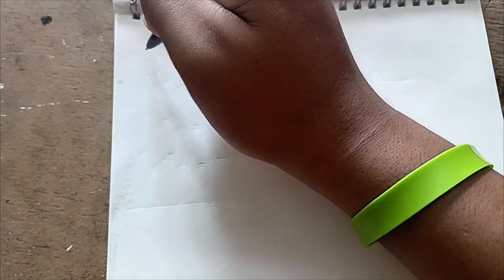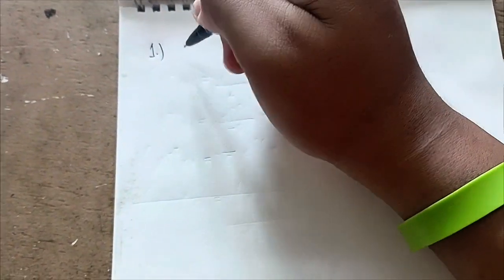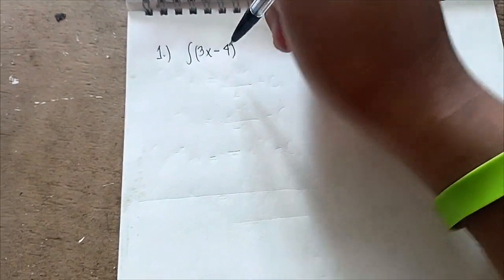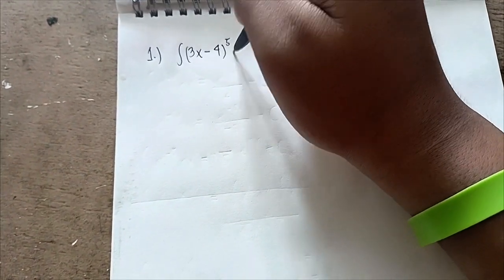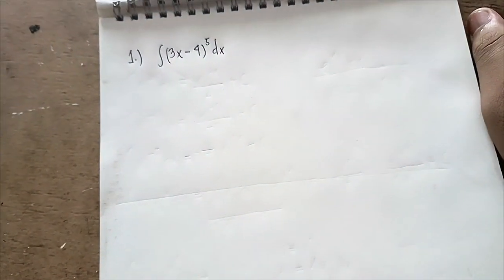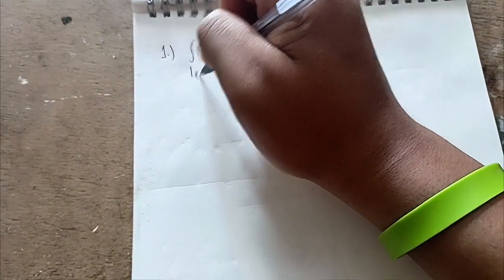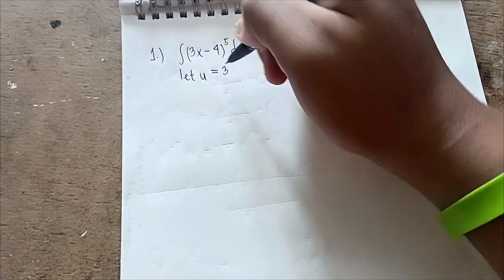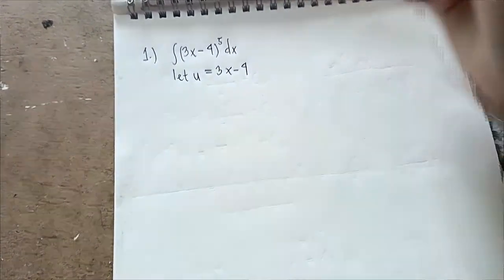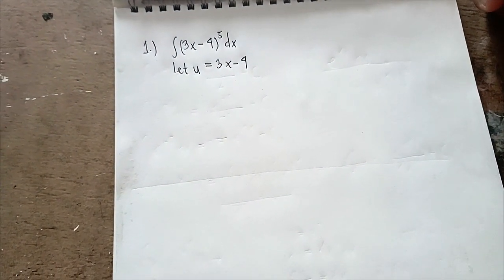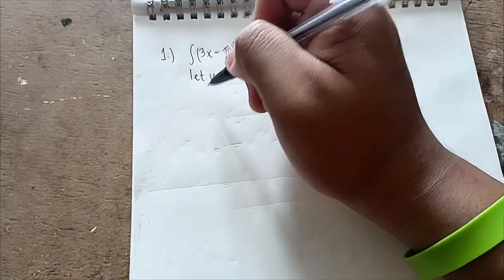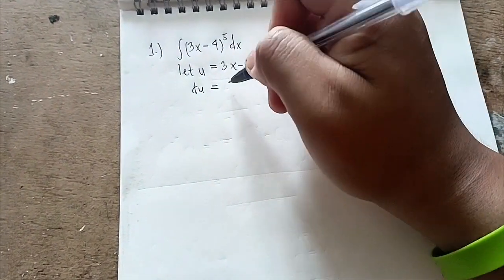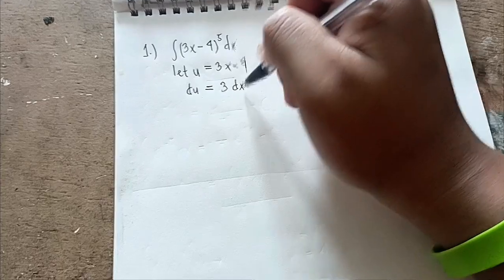Alright, our first example, which is the integral of (3x - 4)^5 dx. So first we're going to let u be 3x - 4. So we're going to find the derivative of u. Then the derivative of 3x - 4 is 3 dx.